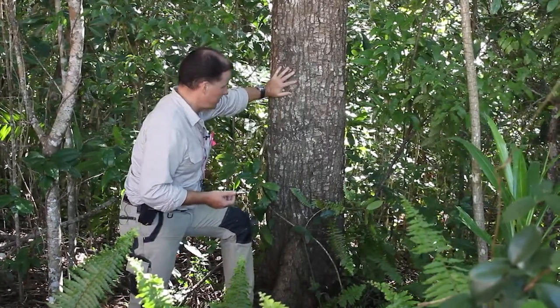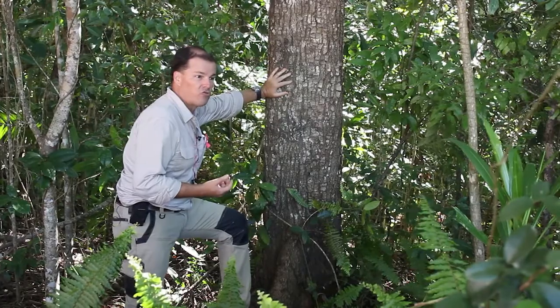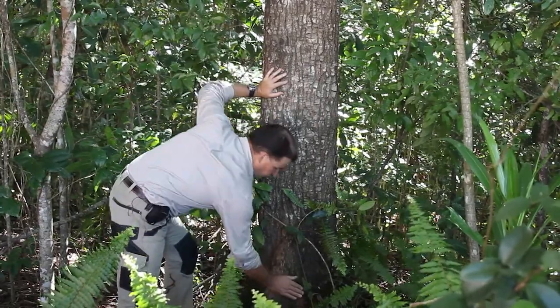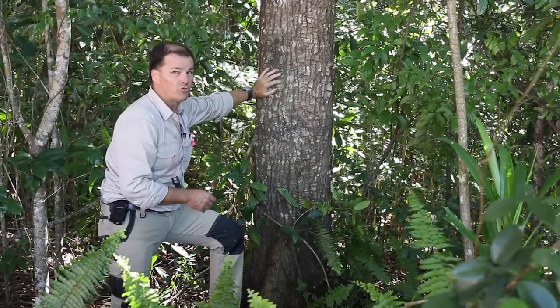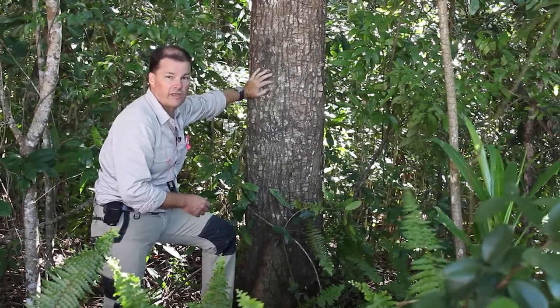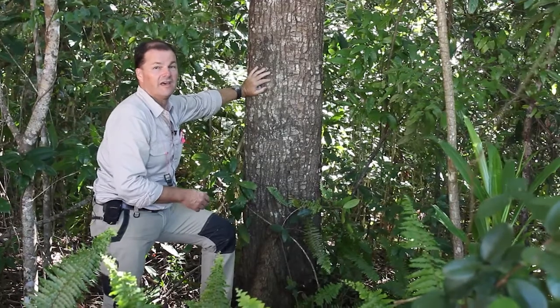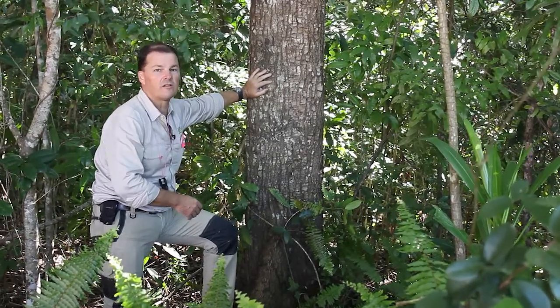This tree also has another distinctive trunk feature, which is the well-developed buttresses at the base. So Terminalia microcarpa is a very common tree in the lowland rainforests in northern Australia, and is quite distinctive and quite cyclone resistant.